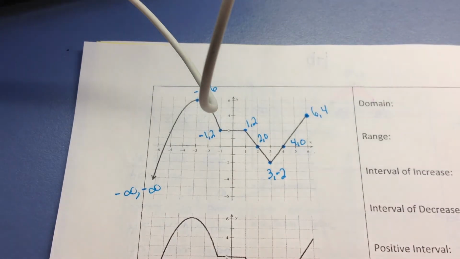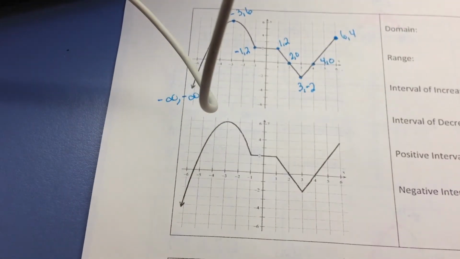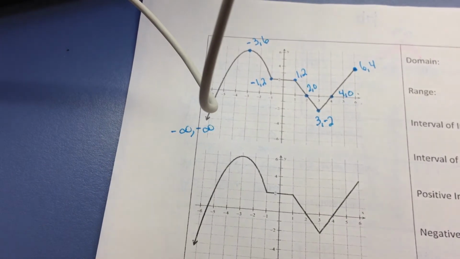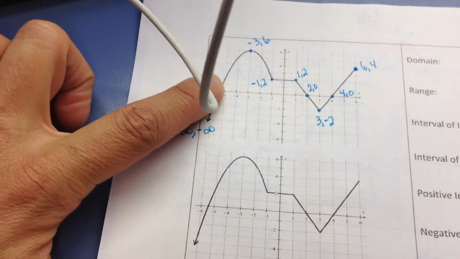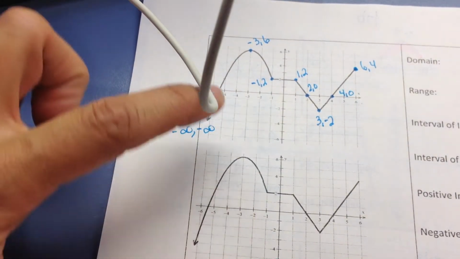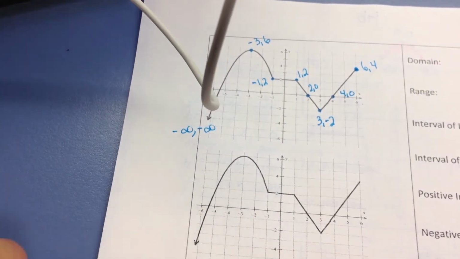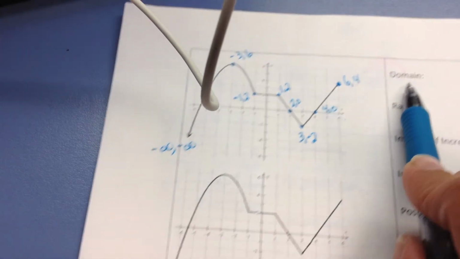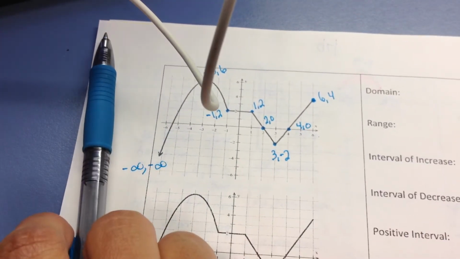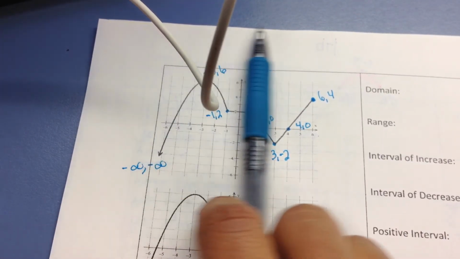Alright, so let's start with our domain. And notice the graphs are just the same. This is more about the highlighting. So I'm going to highlight for one part and highlight for another part. If you want to rewrite the points, you can, but I don't think you need to. Okay, so my domain. Domain, remember, is when we talk about the x's. So I'm going to go from left to right.